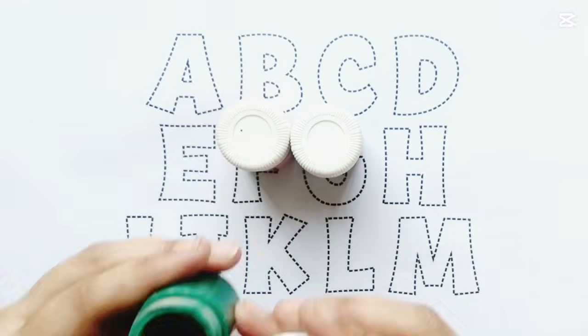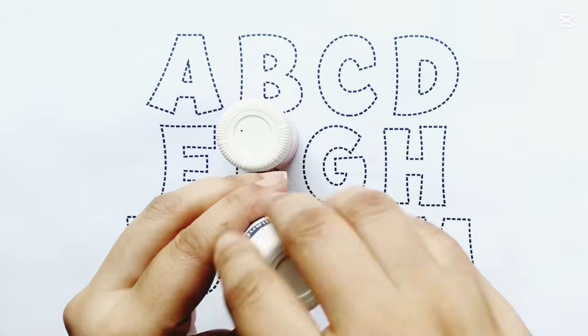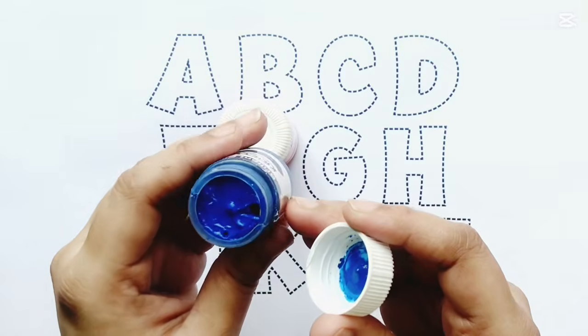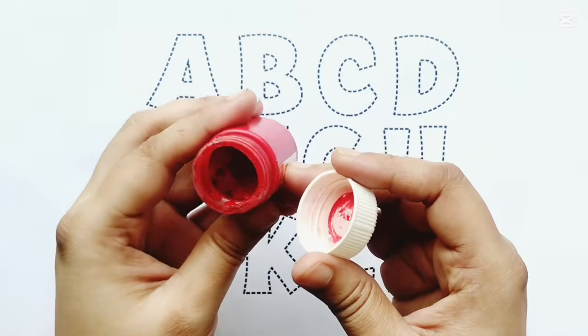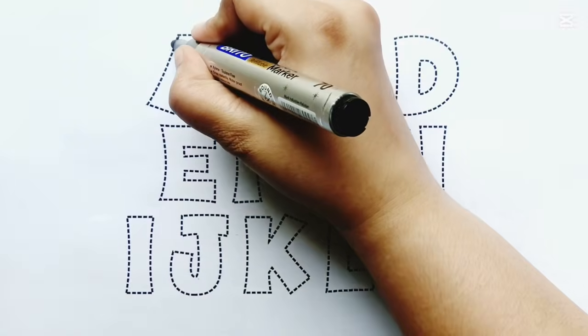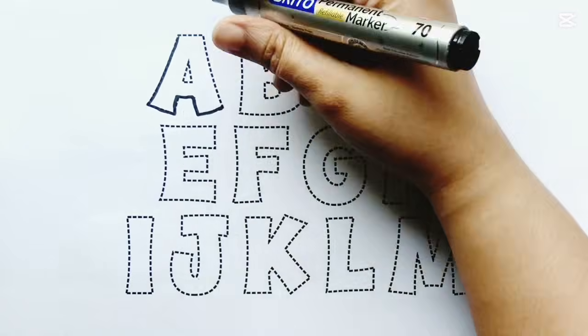Green color. Blue color. Red color. I draw capital letter A.